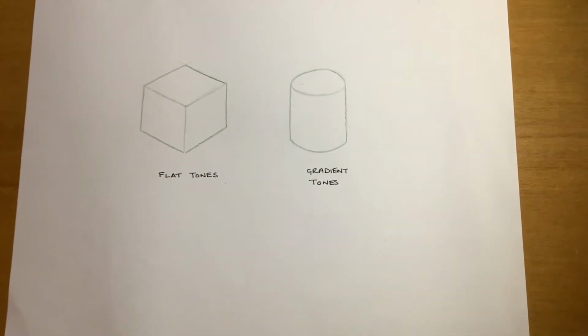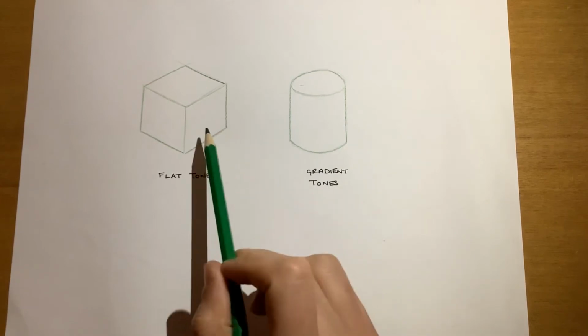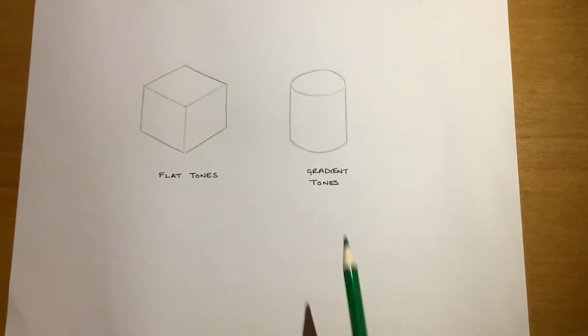Hi everyone, in this video we're going to look at how we render using flat tones and gradient tones that we've learned about in a previous video. I've got a cube and a cylinder, and for the cube we're going to render using some flat tones, and then for the cylinder we're going to render using gradient tones.